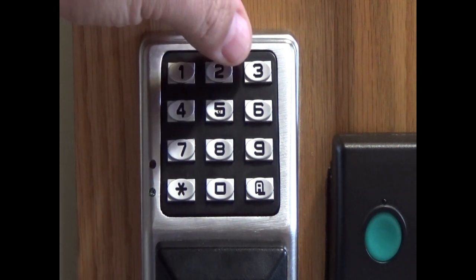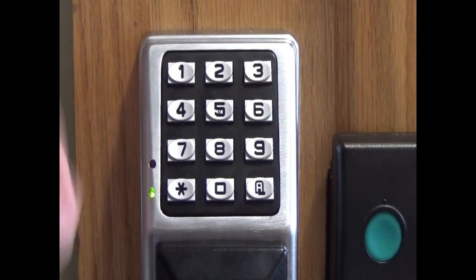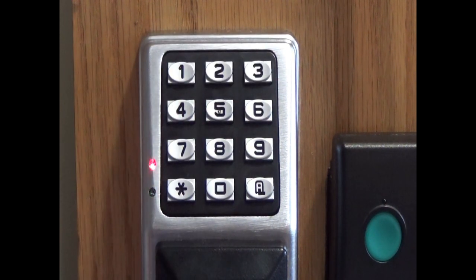So if I try a user code, you see the green light and then the red flashes. That indicates that that user's credential is disabled.